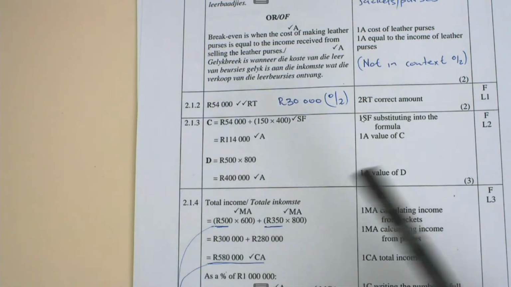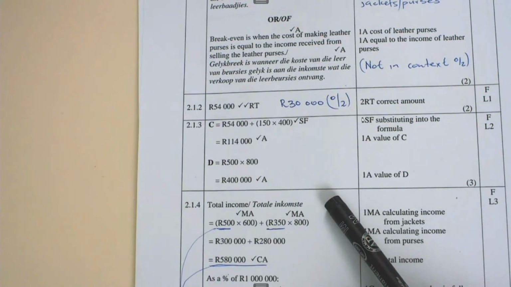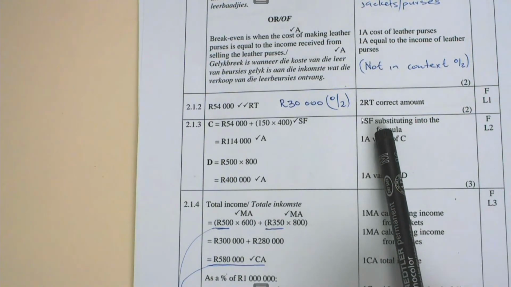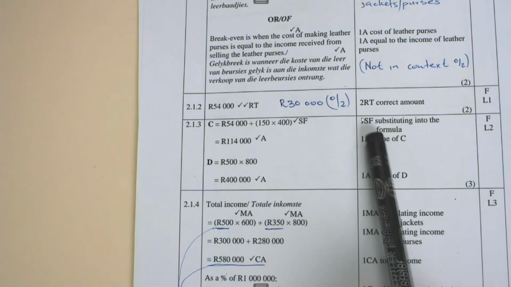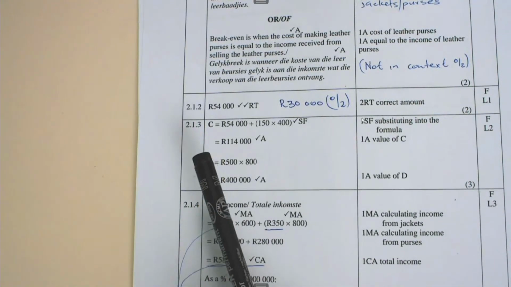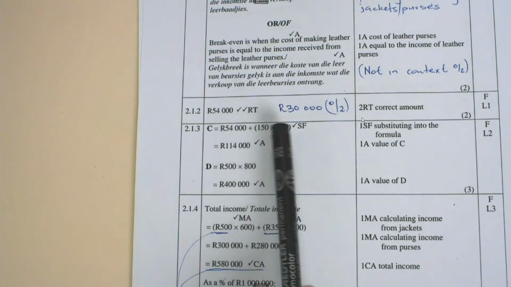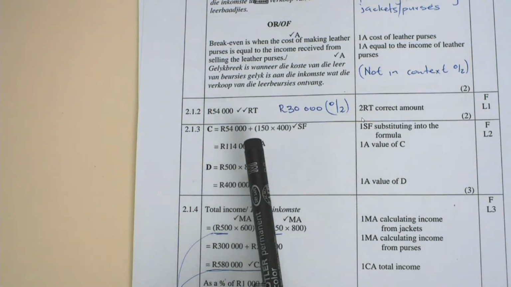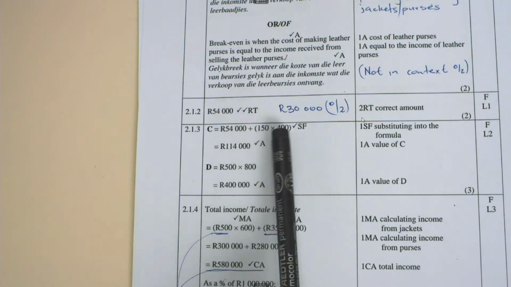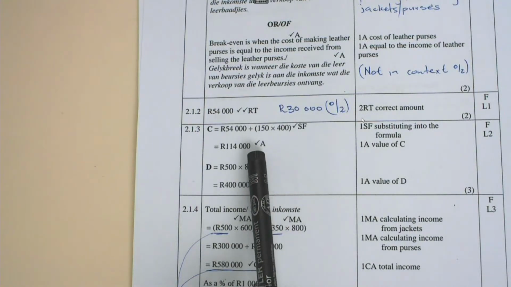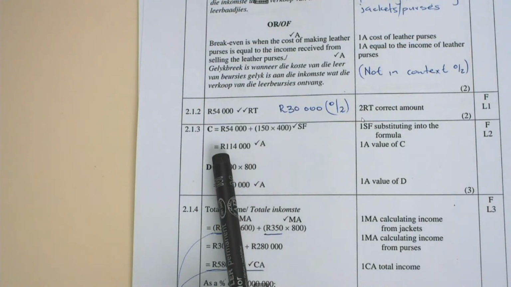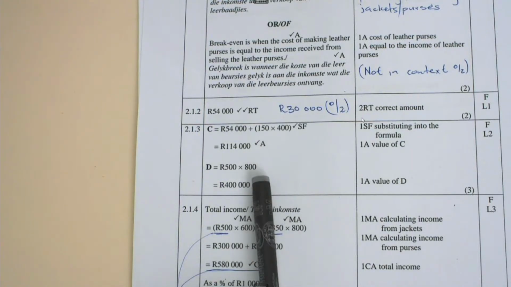Now let's look at the mark allocation. It's 1 mark for substituting into the formula. Remember, this formula is given to you. So it's 1 mark for substituting into the correct formula. 400 is substituted there. And then 1 mark for the answer or value of C.